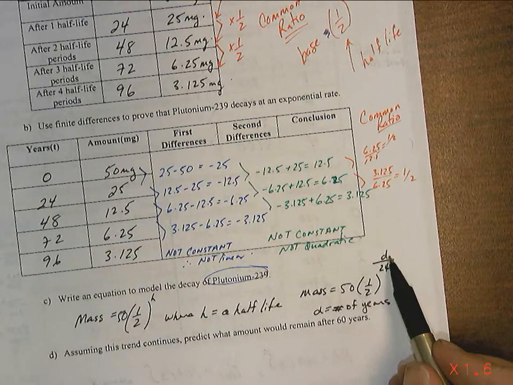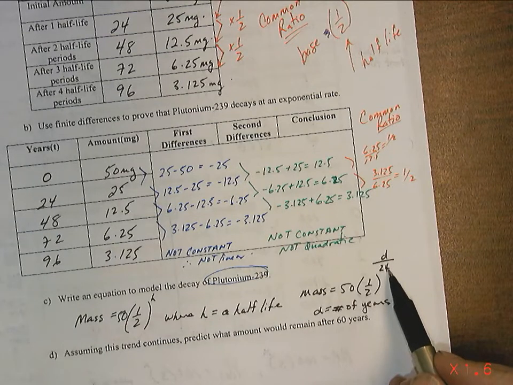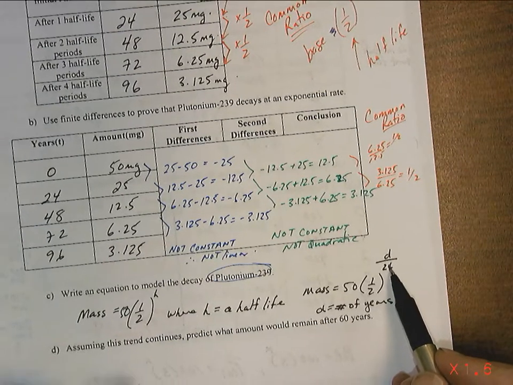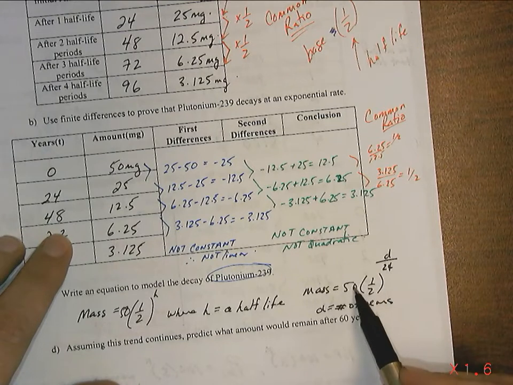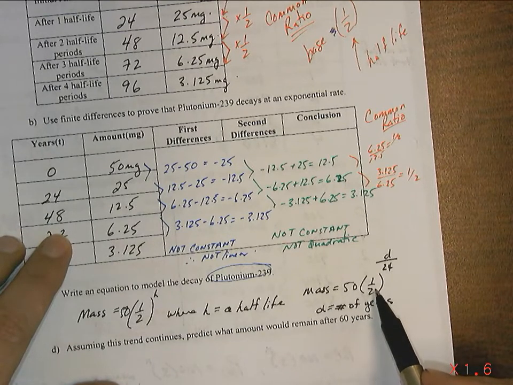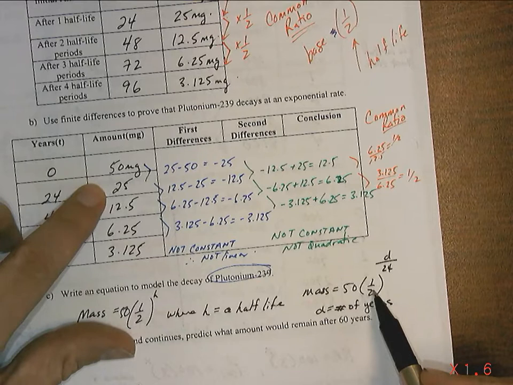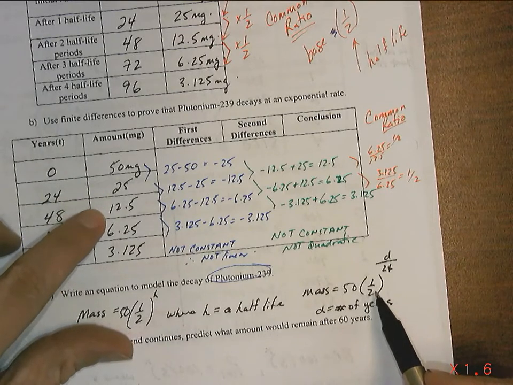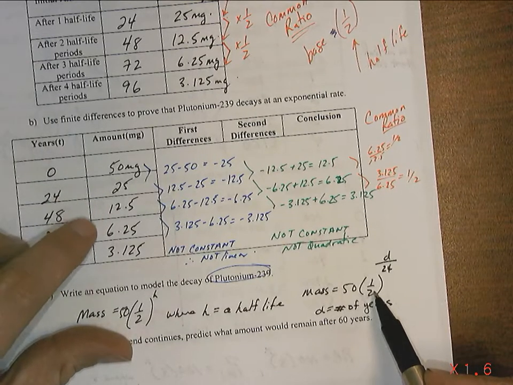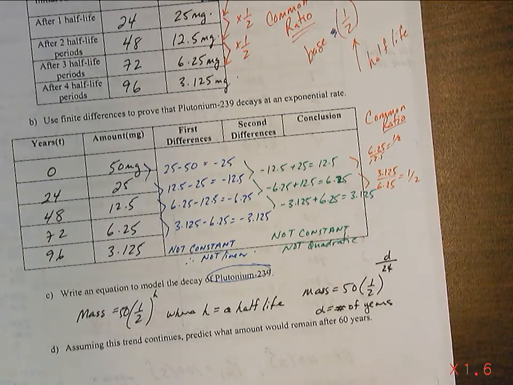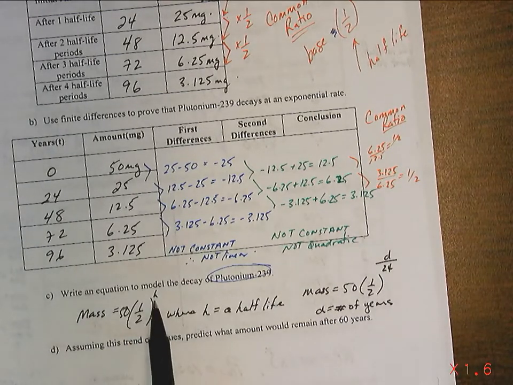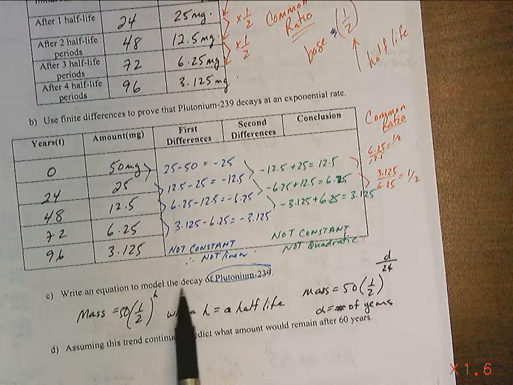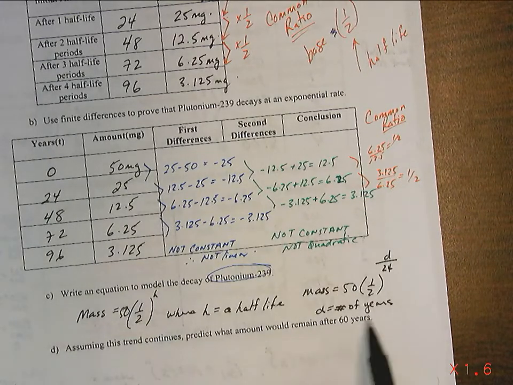72, if I put 72 in for D, you divide it by 24. 72 divided by 24 is 3, meaning that you take your 50 and you divide it by 2 for the first half-life. You divide it by 2 again for your second half-life. You divide it by 2 again for your third half-life. So that's how that works. So we've got to be careful of that. If I'm just giving you the number of half-lives, it's easy. We just put in 1, 2, 3, or 4. But if they give it to us in terms of a number of years or a number of days, we've got to take that into account.